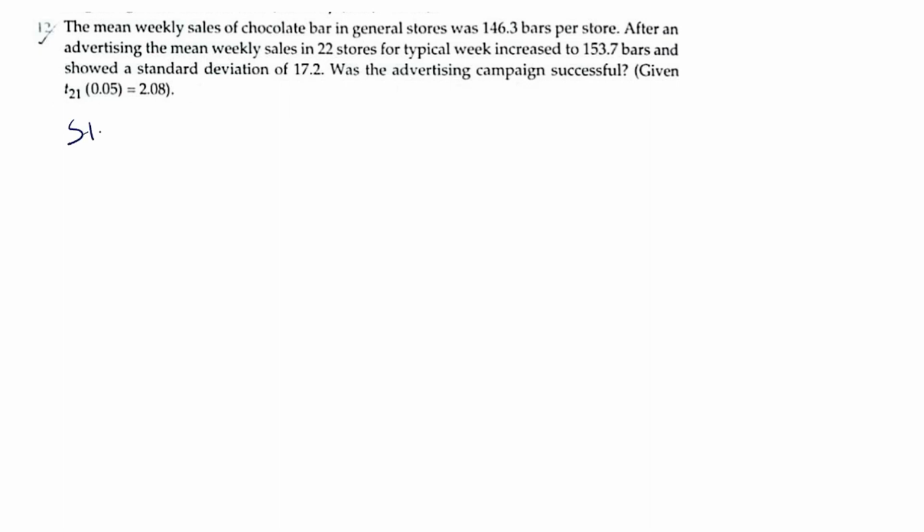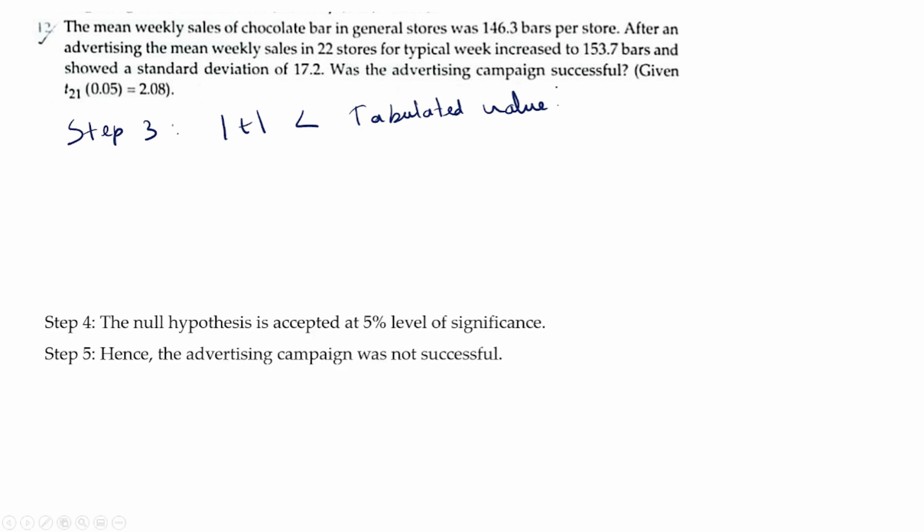So the next step, step 3: mod t is less than the tabulated value. Therefore, the null hypothesis is accepted at 5% level of significance. Hence, the advertising campaign was not successful.